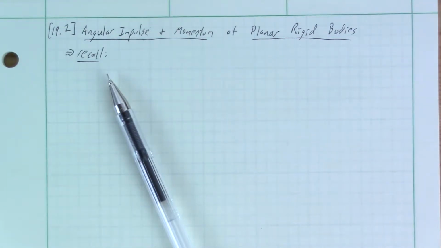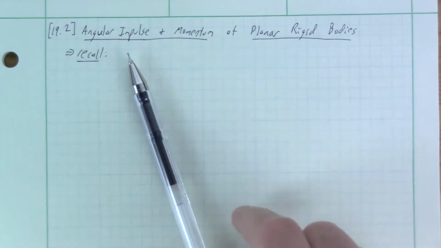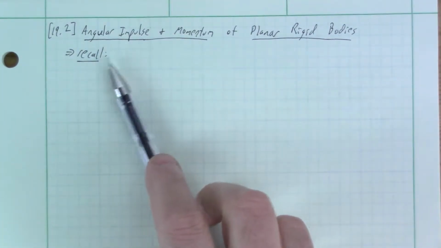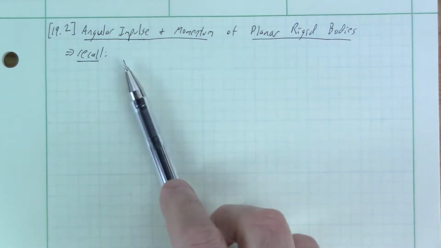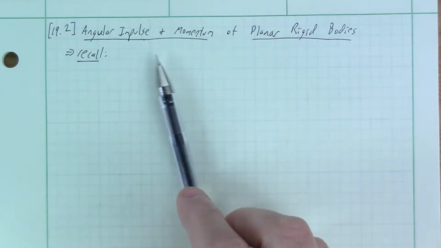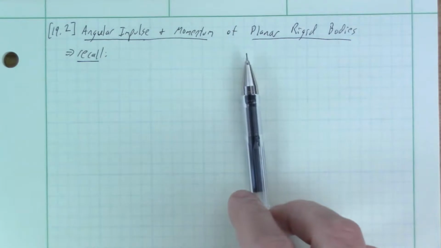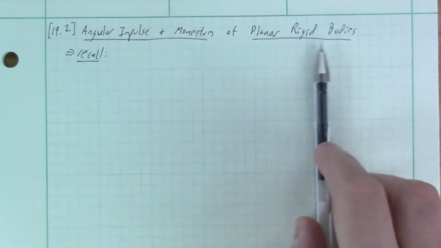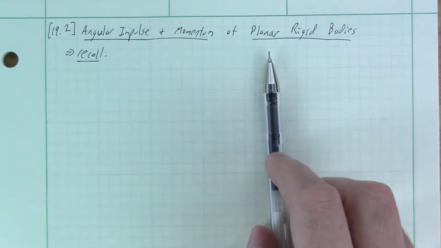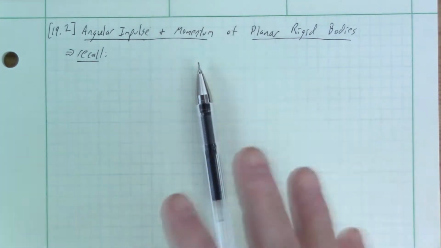Okay, so in this particular video, we'll be going over the theory for extending our discussion of linear impulse and momentum from particles to now rigid bodies in planar motion, and just a brief recap of where we are.